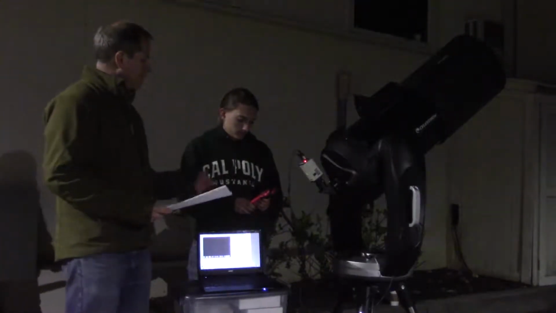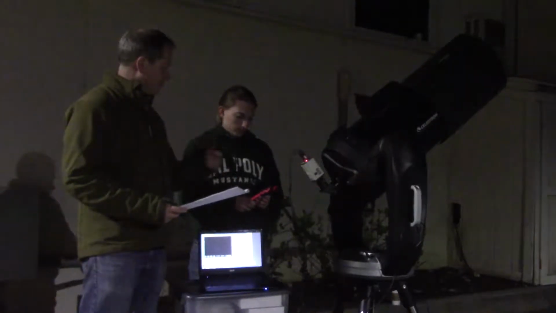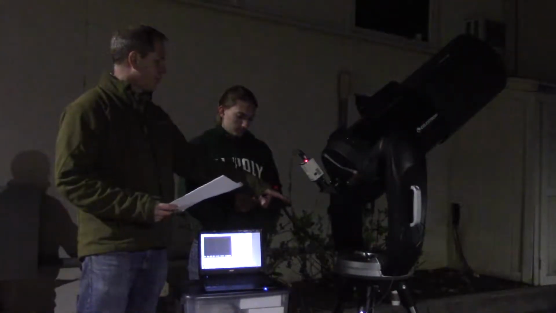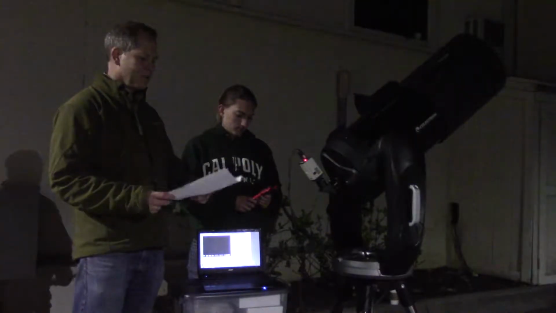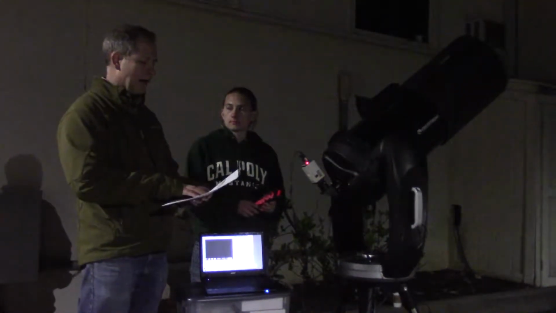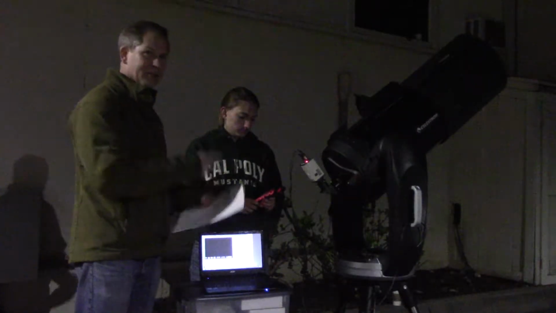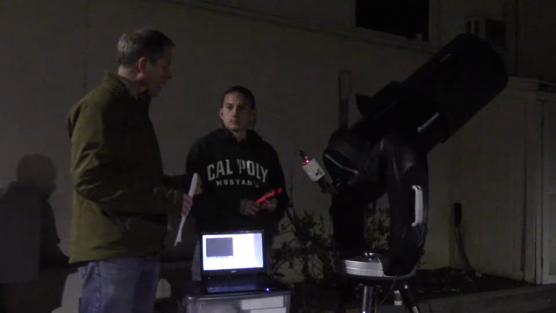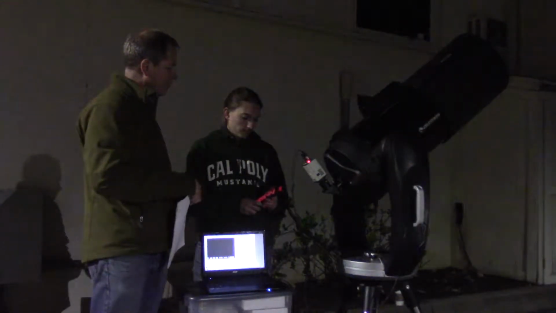All right, it says now searching, and there's a percentage bar going through. The computer inside the telescope just looked through its database to see what are the brightest stars nearby to this target that it knows we will be able to recognize because they're obviously bright stars. And it has chosen Mirfak as the first option.